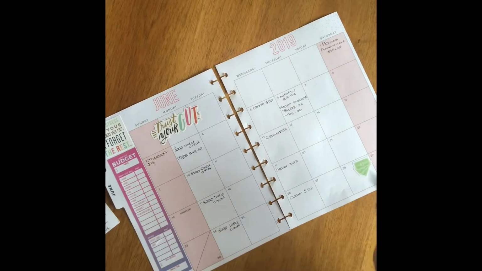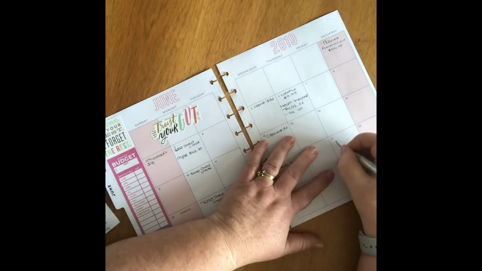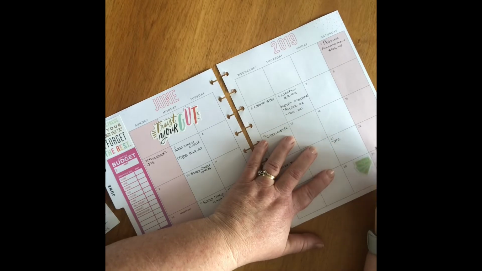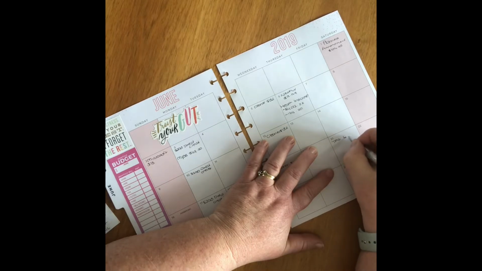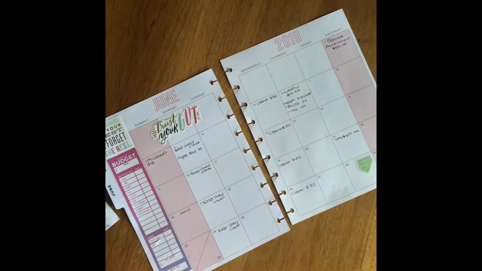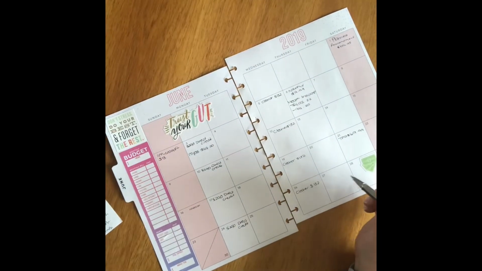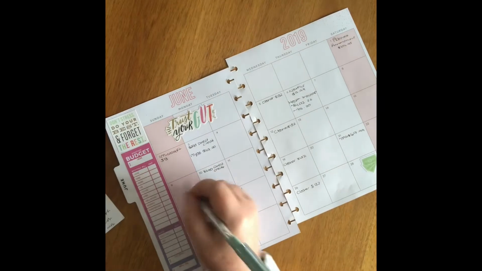TPG is on the 21st of the month. TPG is $69.99 a month. Then we have Foxtel, which I need to cancel. That comes out on the 9th of the month.